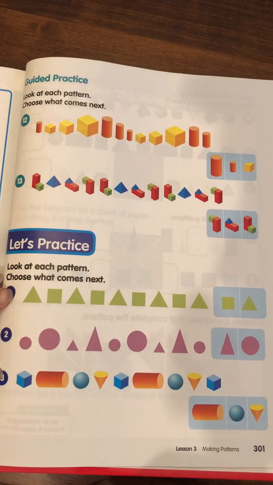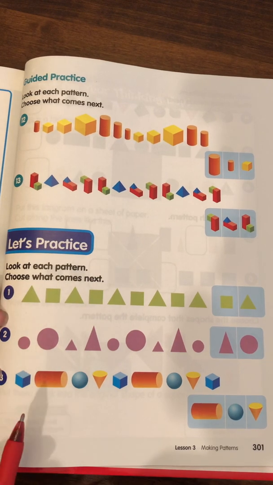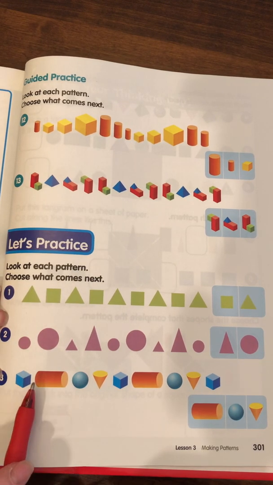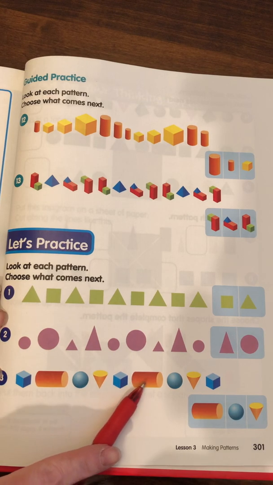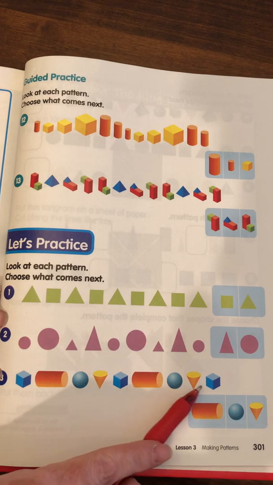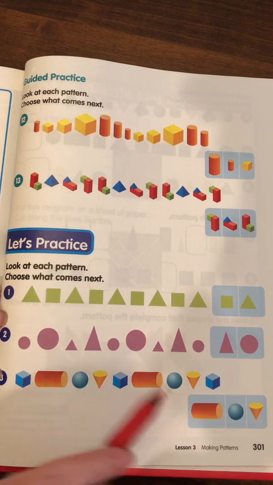Look at number three. Find your answer and then pause when you have it. Or unpause when you have it. Here we go. We have cube, side cylinder, sphere, cone, cube, side cylinder, sphere, cone, cube. What would come next? The side cylinder. Woo, you guys are good.